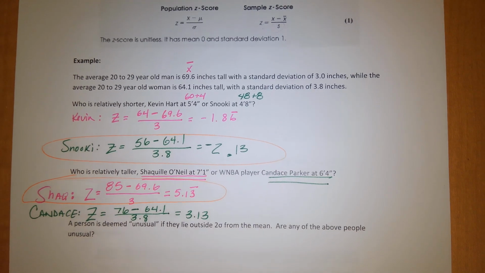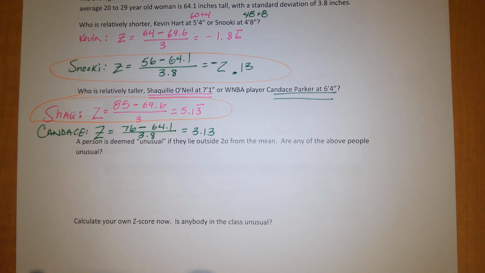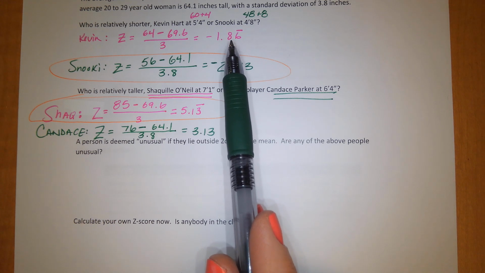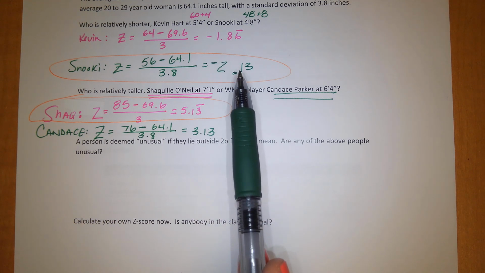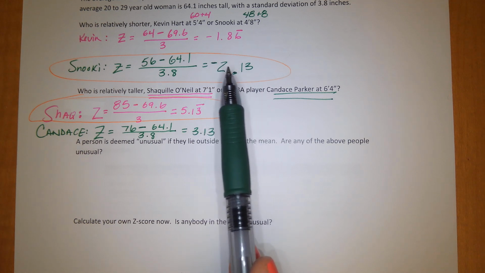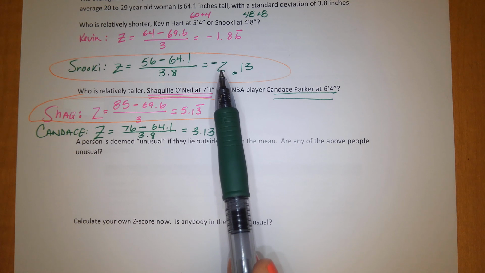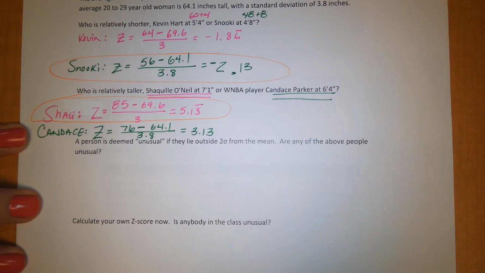A person is deemed unusual if they lie outside 2 deviations from the mean. Are any of the above people considered unusual? So remember, unusual is anybody outside 2 deviations, whether tall or short. Kevin has a z-score of negative 1.8. He is inside 2 deviations, so he is not unusual. Snooki is unusual. She is outside 2 deviations from the mean. So she is farther away from the mean by more than 2 deviations. So she is unusual.